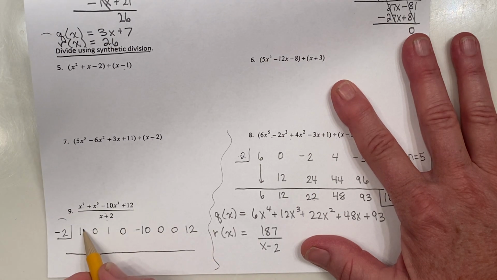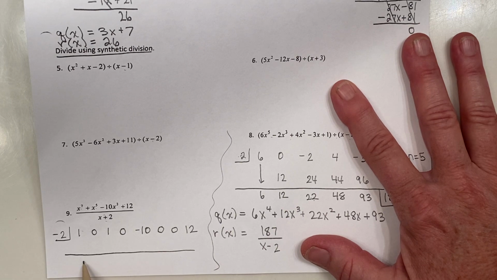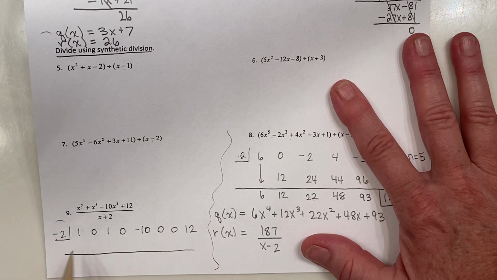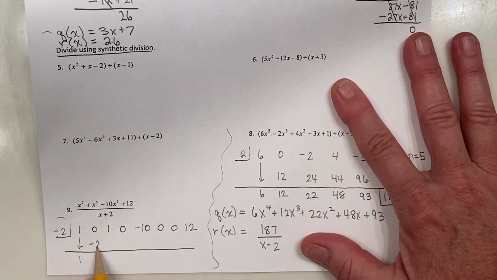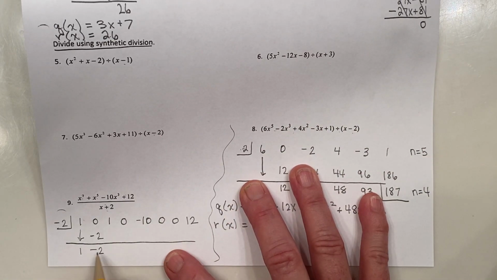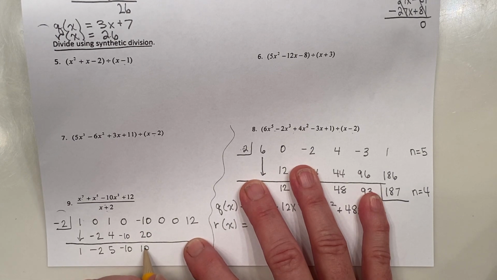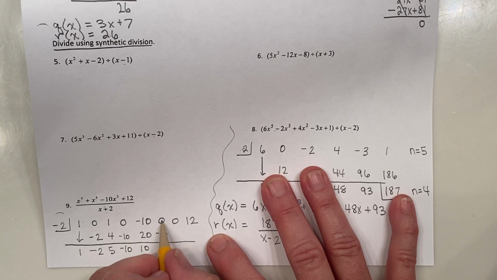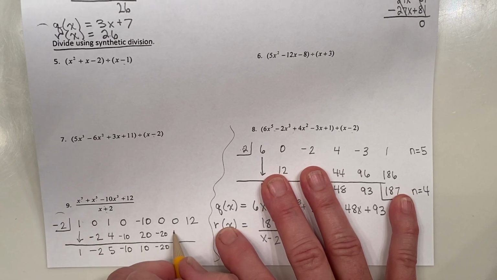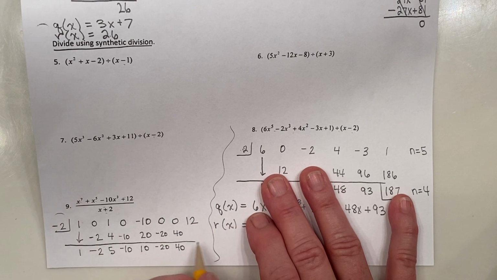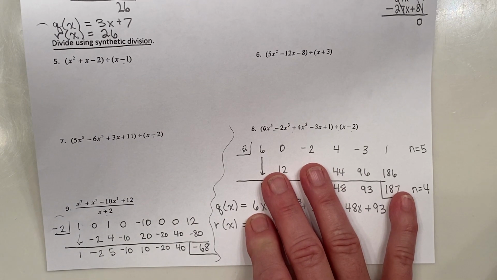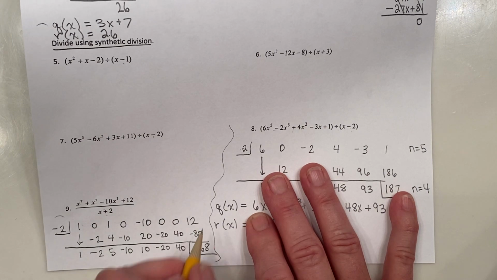Remember, these are coefficients of a 7th degree polynomial, so all these will be coefficients of the 6th degree, excluding the last number, which will be your remainder. So bring down the 1, it's -2, add, multiply, 5, -10, add down is -10, that product is 20, add down, that's 10, that's -20, add it to a 0, that becomes +40, I get a 40 here, 40 times -2 is -80, and so when I add here, I think that's going to be -68. So that's our remainder. And then these right here will become the coefficients of your 6th degree quotient.